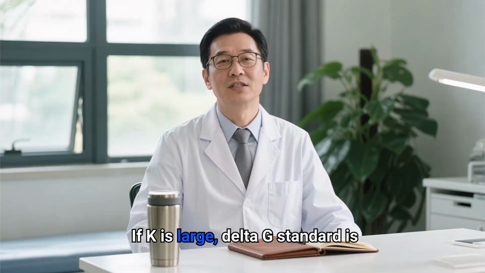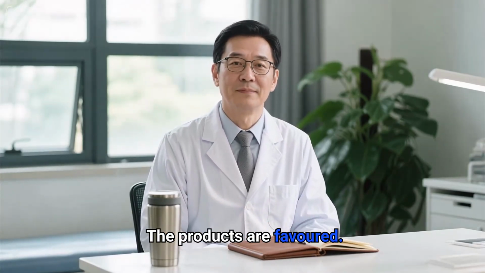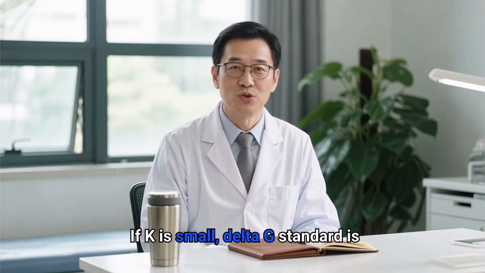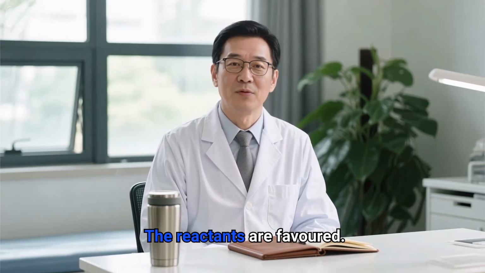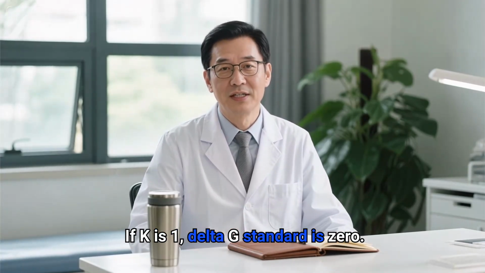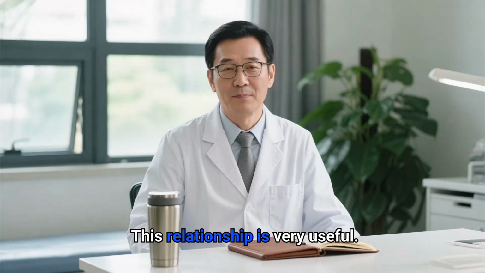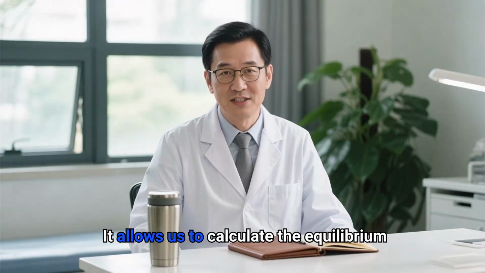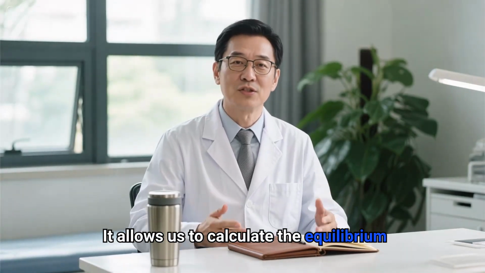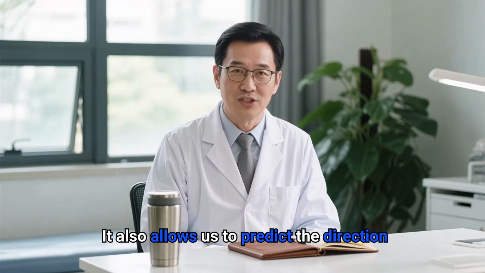If K is large, delta G standard is negative. The products are favored. If K is small, delta G standard is positive. The reactants are favored. If K is 1, delta G standard is 0. The reaction is at equilibrium. This relationship is very useful. It allows us to calculate the equilibrium constant from thermodynamic data. It also allows us to predict the direction of a reaction.